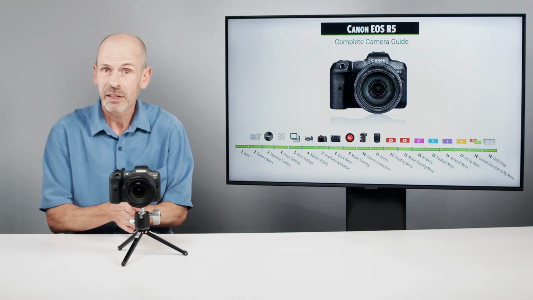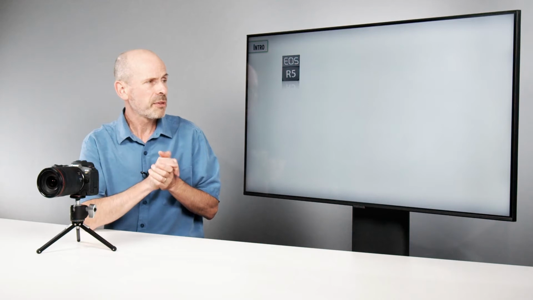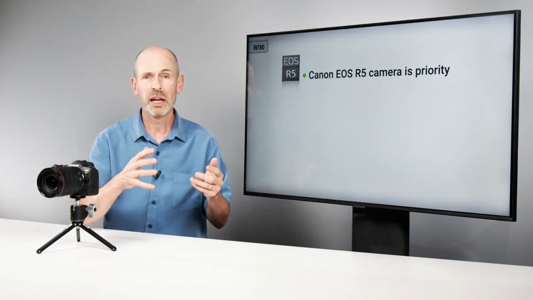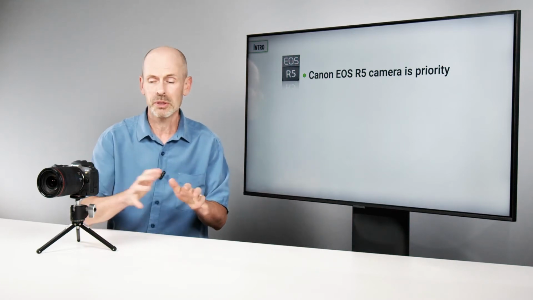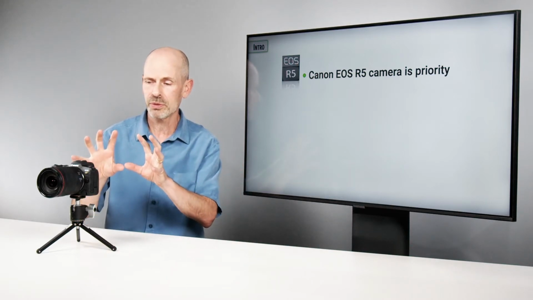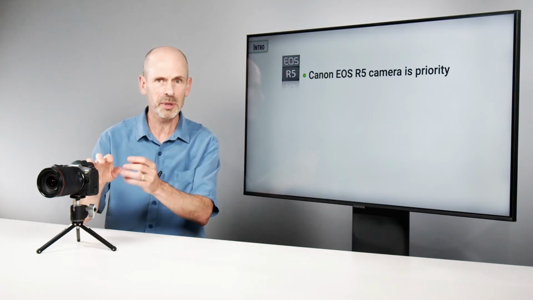All right, let's get into the class. First off, this class is about the R5 and not a lot of other things. I know you can hook this camera up to other flash units and do remote flash and groups and stuff. That's great, but that's not what we're going to do. You can do tethering with this, but it involves another piece of device that not everyone is going to have, the same piece. And so I'm concentrating on specifically what this camera does with a lens attached.